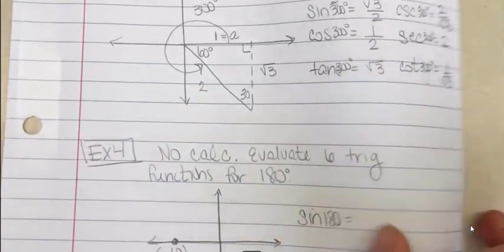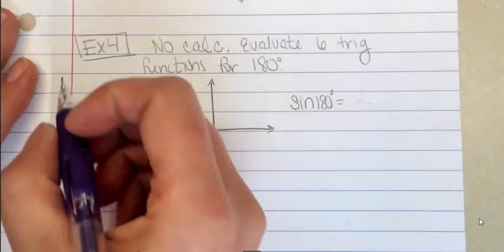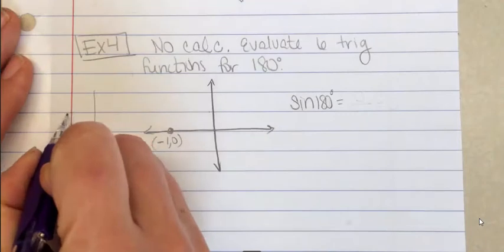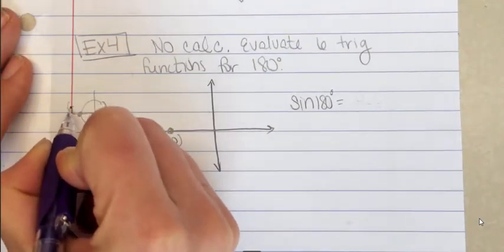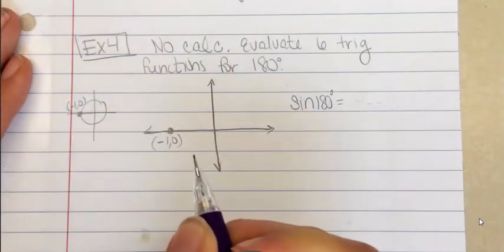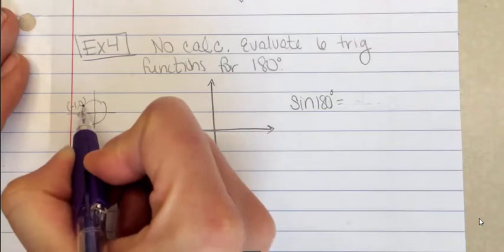Okay, so sine of 180 degrees. A couple ways you can think about this, and one of them is thinking about your unit circle. And if I'm at 180 degrees, well, I know that that's going to be -1, 0 on my unit circle, and therefore I know that the sine is actually going to be 0.